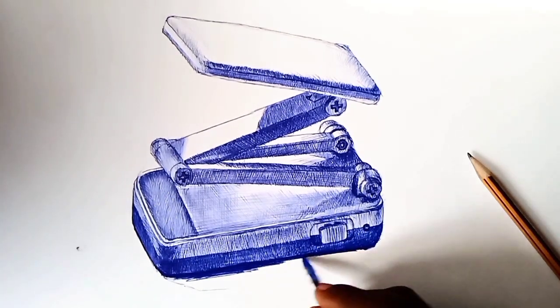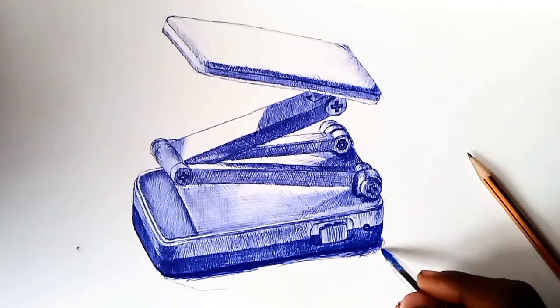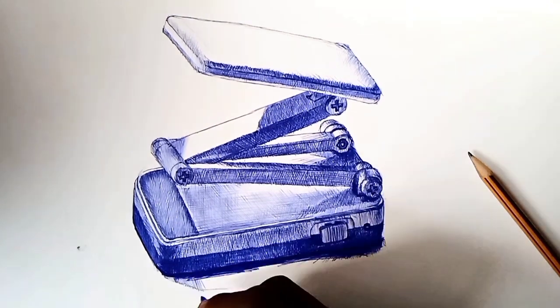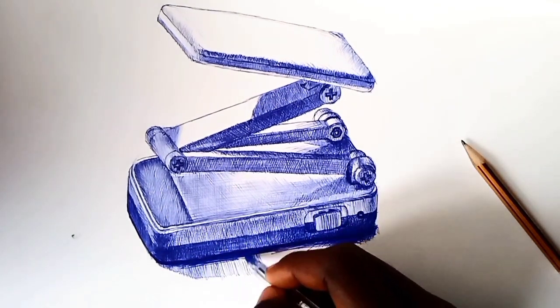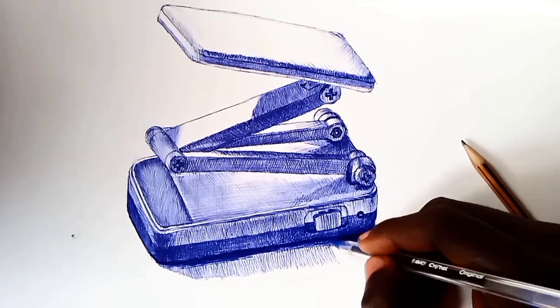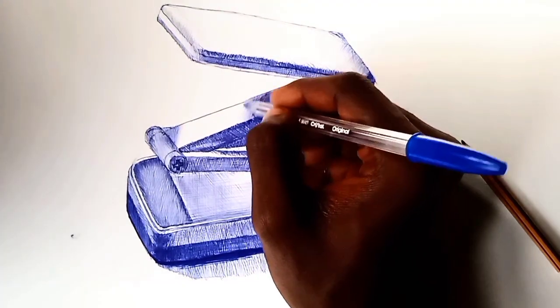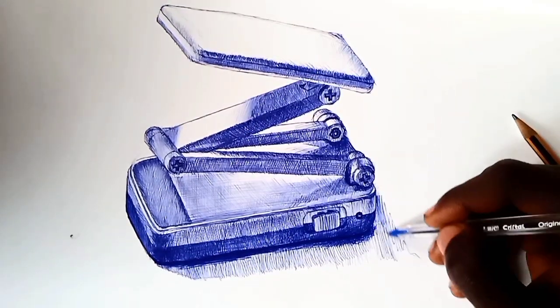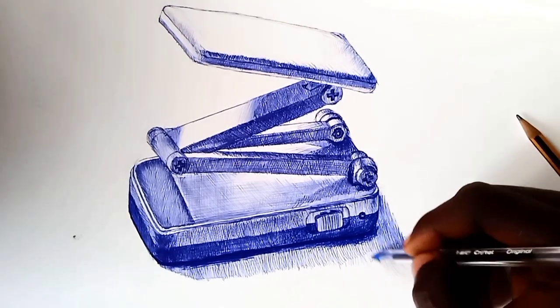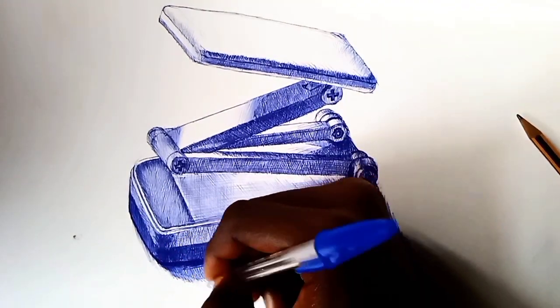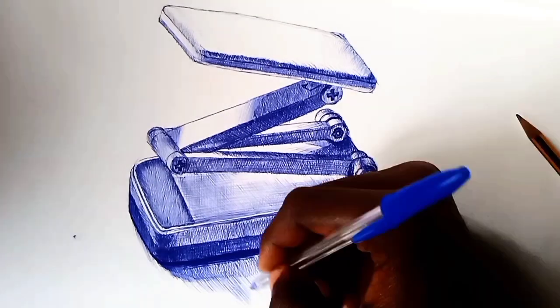Before any drawing is created, it starts with line. So it's very important, and that is when you now apply the principles of art and design. Take note of that. So a line is very important.